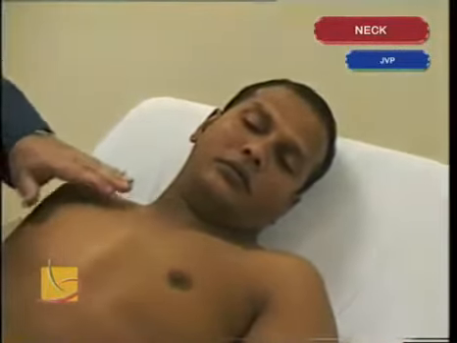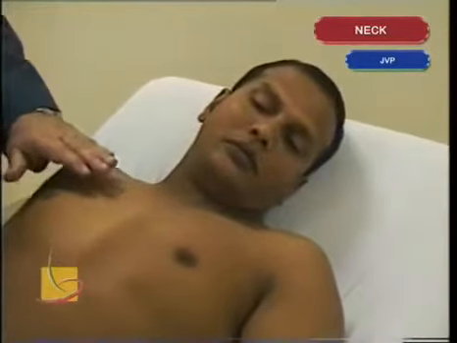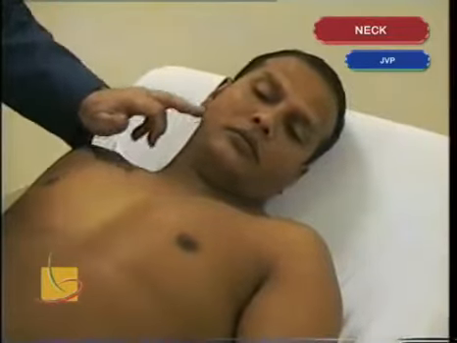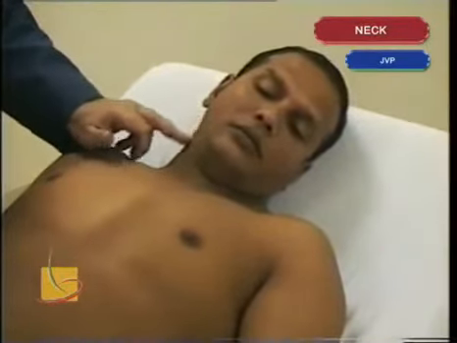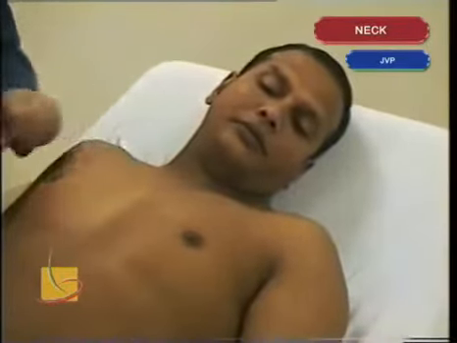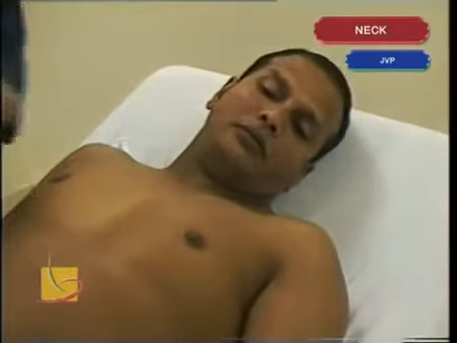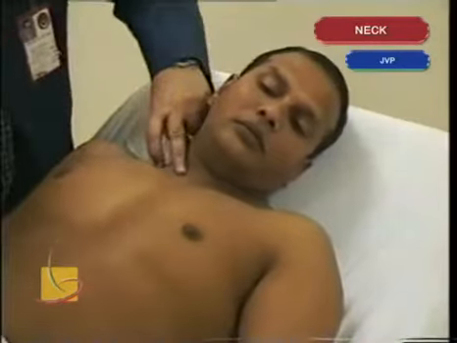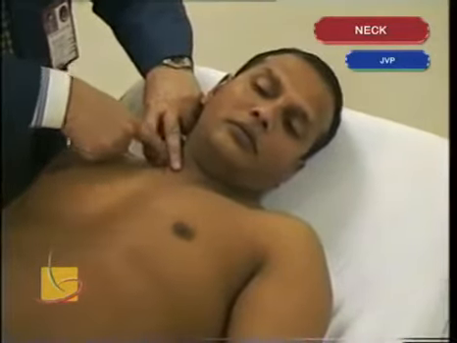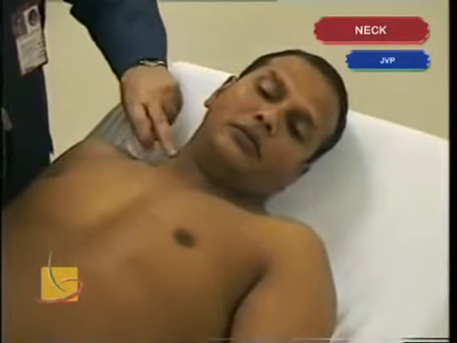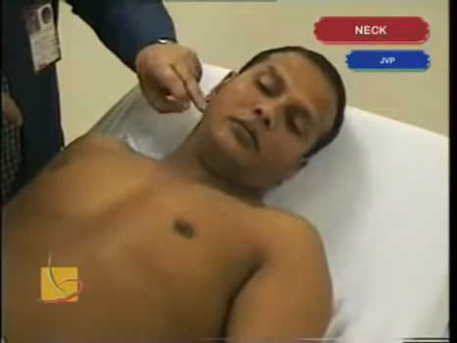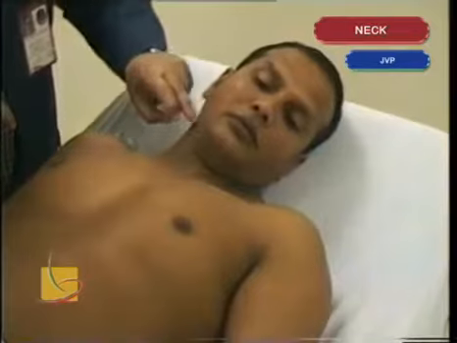If the venous pulsation is very high, it will appear medial to sternocleidomastoid muscle in its upper segment. So if it is mildly elevated, it will appear only between the two heads of sternocleidomastoid muscle, i.e. here. If it is higher than this, it will appear lateral. If it is higher still, it will appear medial to sternocleidomastoid muscle.